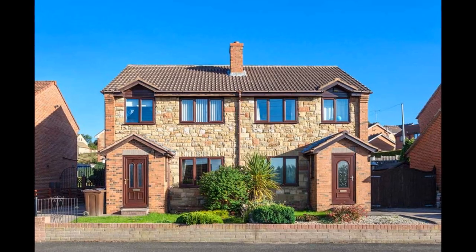Another type of house is a semi-detached house. That's where two houses are joined together, and I live in a semi-detached house. Another type of house is a terraced house, and that's where there's a row of houses where lots of people are all joined together in a row, like the houses on Coronation Street.